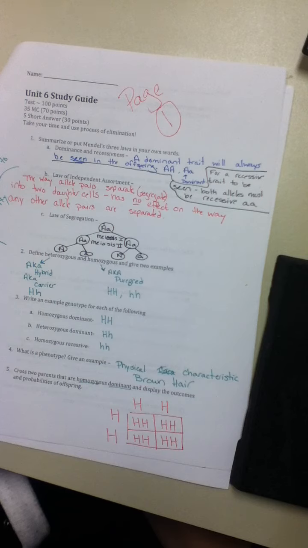You can have someone with blue eyes and blonde hair. You could also have someone with blue eyes and brown hair. The alleles separate independently from each other.